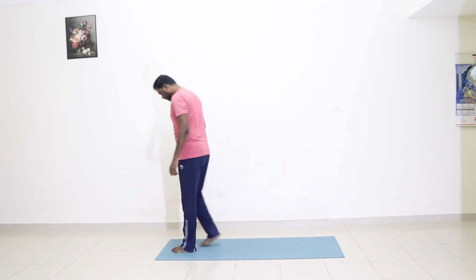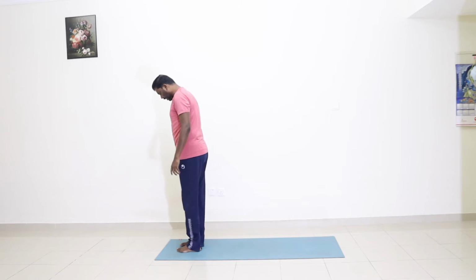Now let us start with 3 sets of classical sun salutation. You're going to be moving to the top of the mat, getting your feet to the width of the hip, relaxing your elbows, relaxing your shoulders. Remember the 4 corners of the foot. Remember pulling your navel inside, opening your shoulders, looking towards the front.